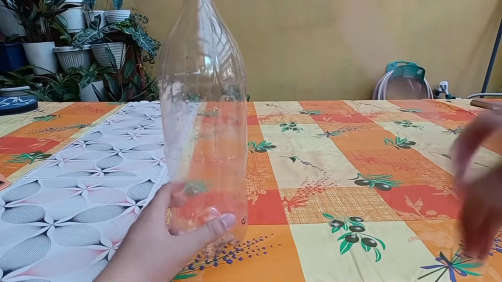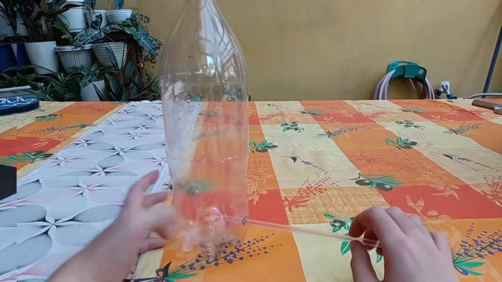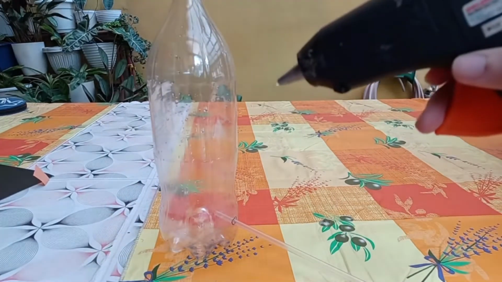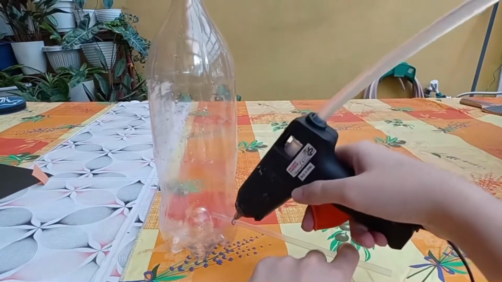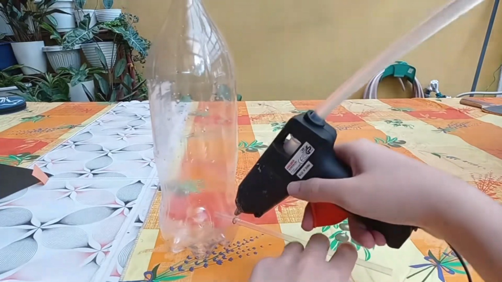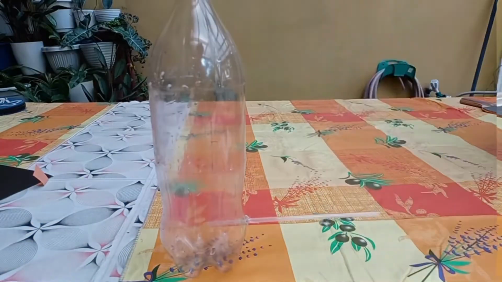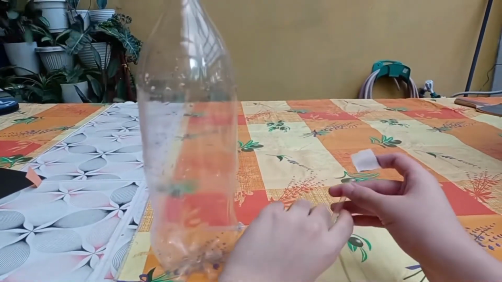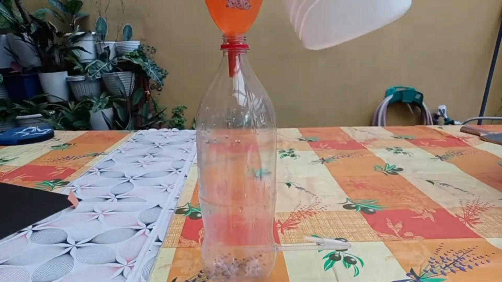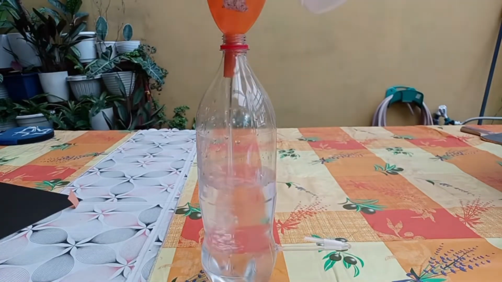Next, take the straw and place it at the bottom hole. Afterwards, take the glue gun and tightly secure the straw into the hole. Fold the end of the straw and then secure it with tape. Then, fill the bottle with water until it is almost full.